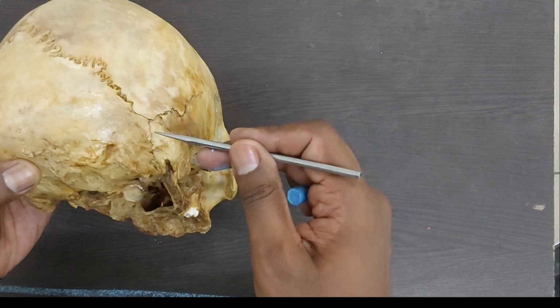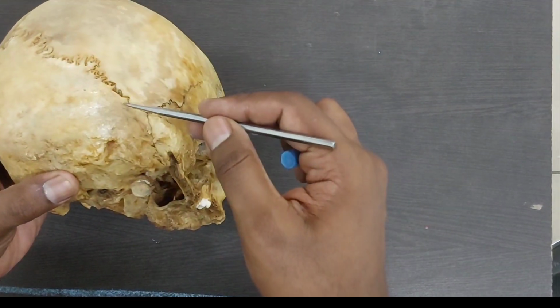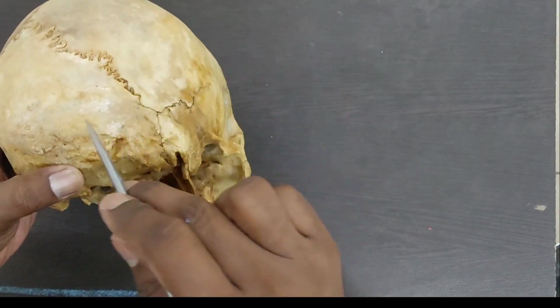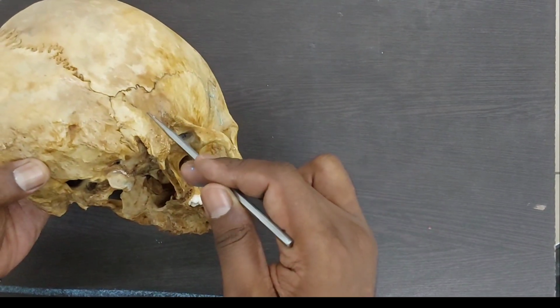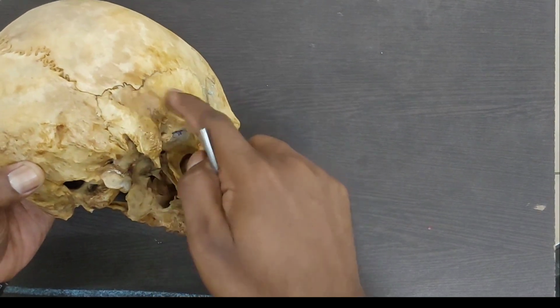If we see here clearly, you can see the lambdoid suture. This suture separates the occipital bone from the parietal bone and the occipital bone from the temporal bone. This is the mastoid process. Mastoid process is the part of the temporal bone.